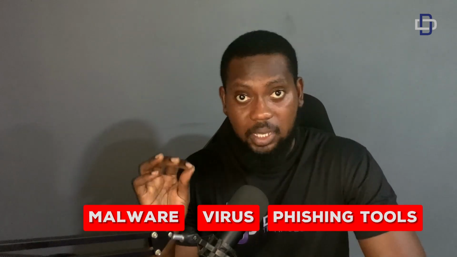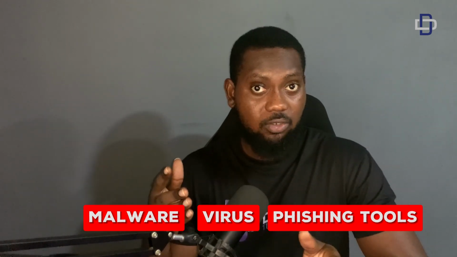Now, I'm going to show you a free tool that will allow you to scan the link to make sure that it does not contain any malware, virus, or any phishing tool embedded in it. And the same goes for files too. And it does all of this in a matter of seconds. And the best part is that you do not have to download any software onto your mobile phone or your laptop. You do everything on the web. So without wasting much time, let me show you what this tool is.